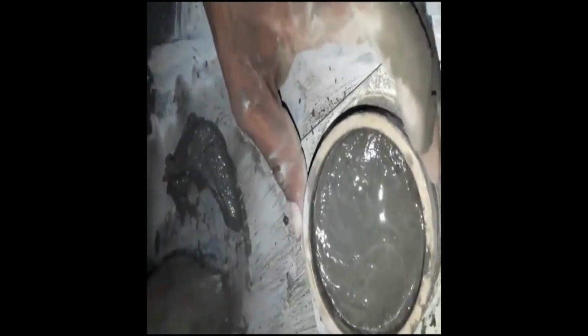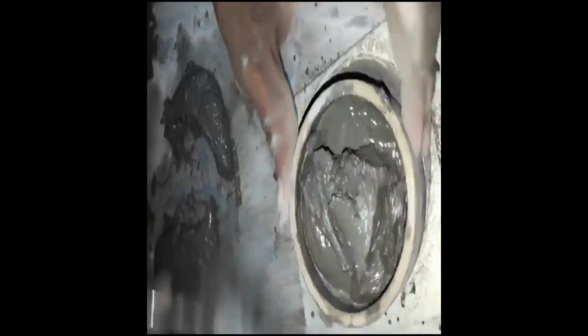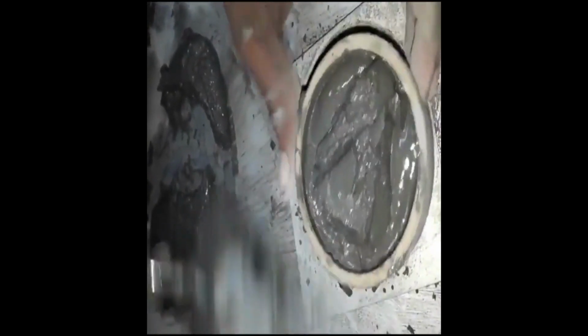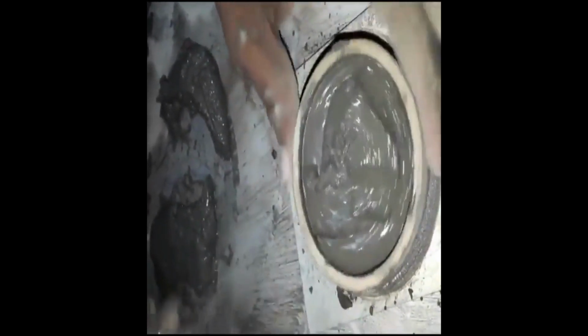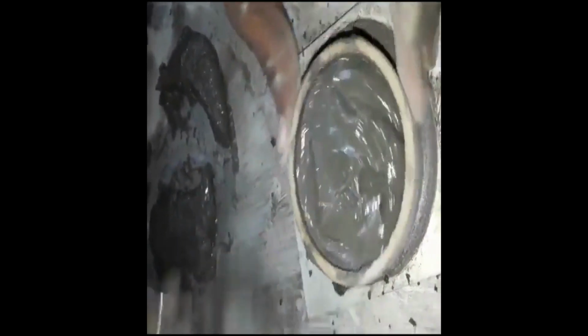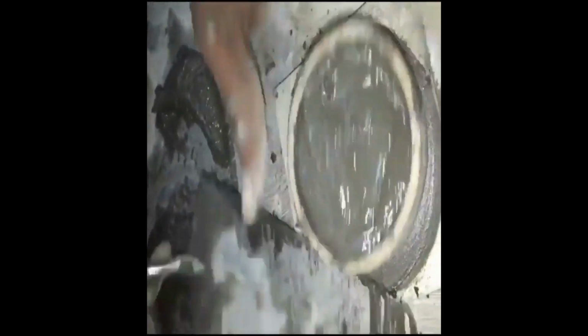When the cement paste is filled in the Vicat mold, it is ensured that no lumps or air voids are being captured. By vibration, we ensure the thorough fill of the mold with the cement slurry.